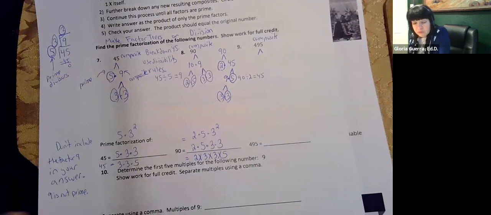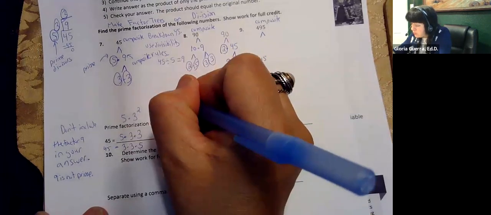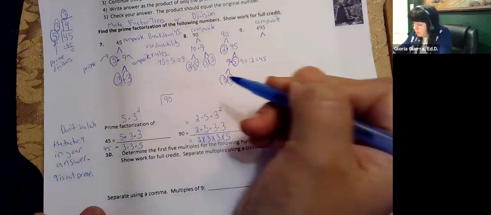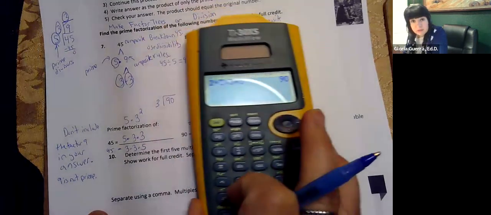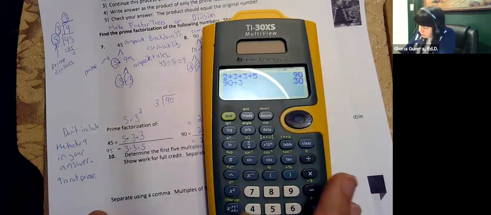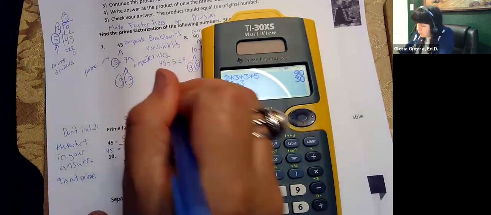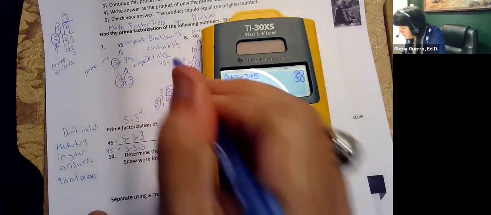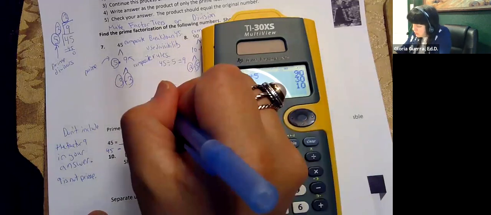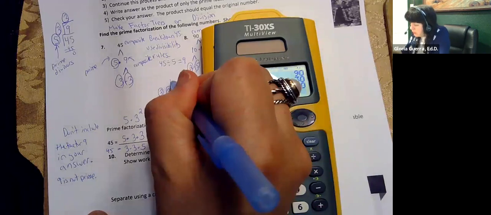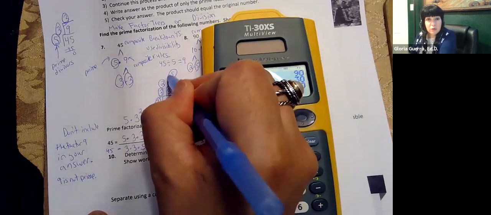Another one, if you want to do 90 divided by 3, as long as it's not a decimal, is 30. And 3 is prime. In 30, if you want to do 3 again, 30 divided by 3 is 10. And then 10 becomes 2 times 5. That's another way you can do that.